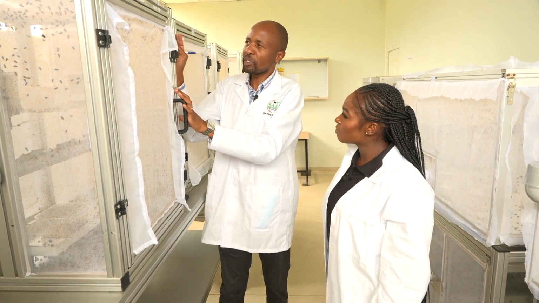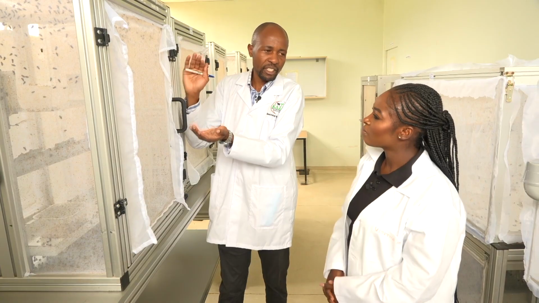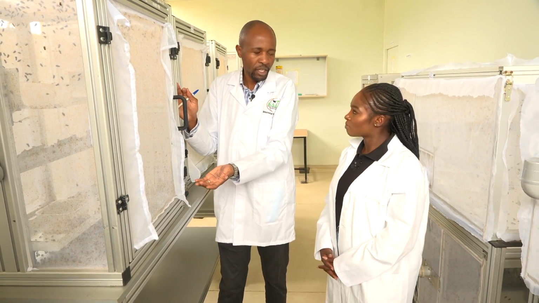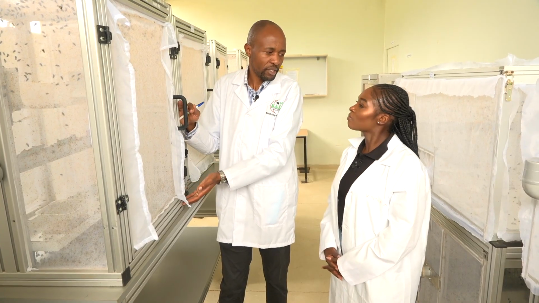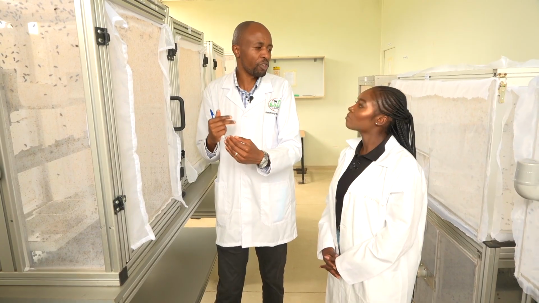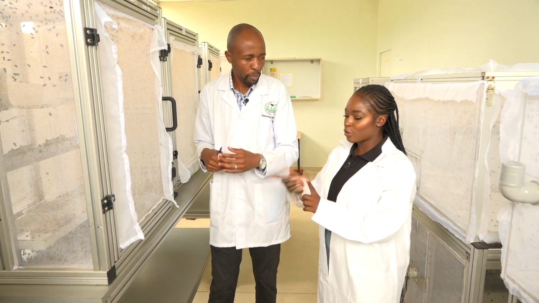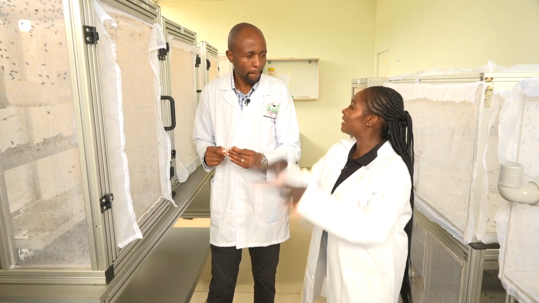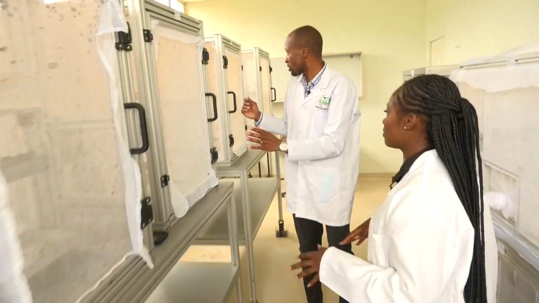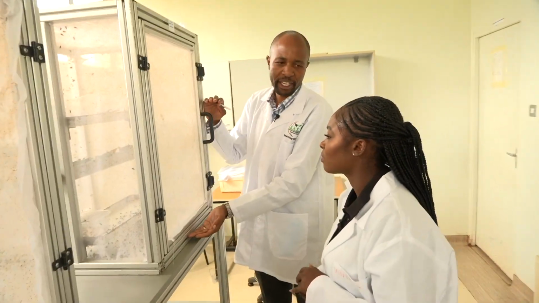So these cages are here to just maintain these flies for a while, not for more than 3 months, at a maximum of 2 months. Then after that, we'll have a new batch of colony. Then we replenish, then we start again. Right. So before you introduce a new colony, you clean first. Yes. Take an example, this is the oldest cage, but it still has flies.